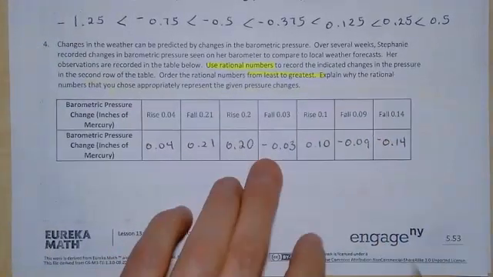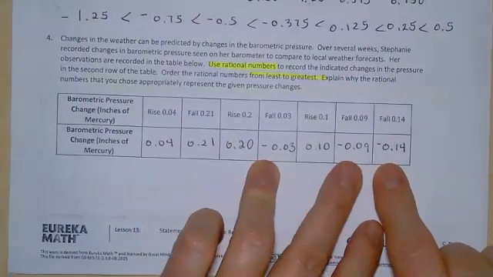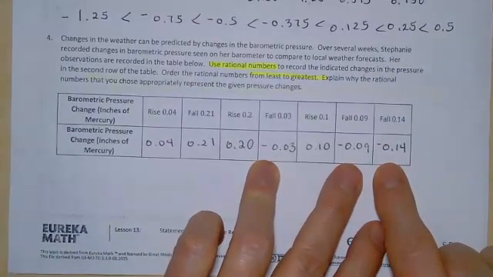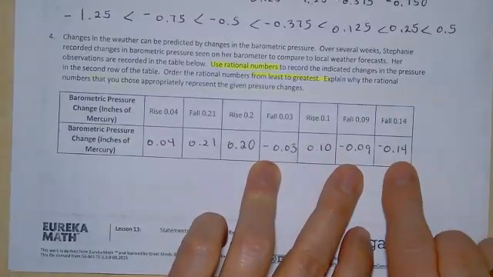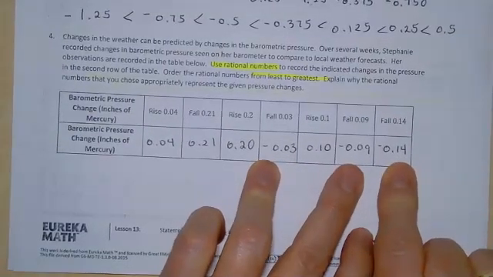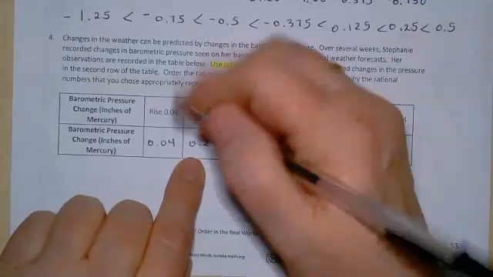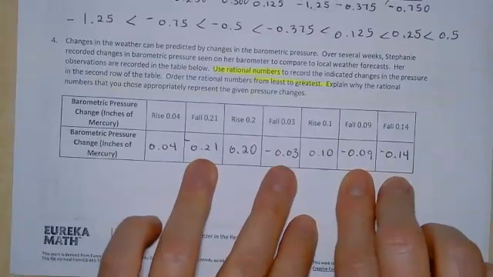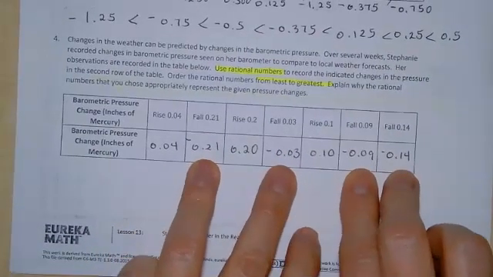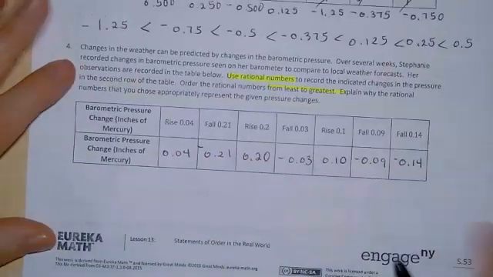I've got 1, 2, 3 negatives. And we're going least to greatest. So out of these three numbers, I've got 3, 9, and 14. Which one would be farthest to the left? Oh, you're right. Sorry. All right, now 21, 3, 9, or 14. Where do I begin? Yep.